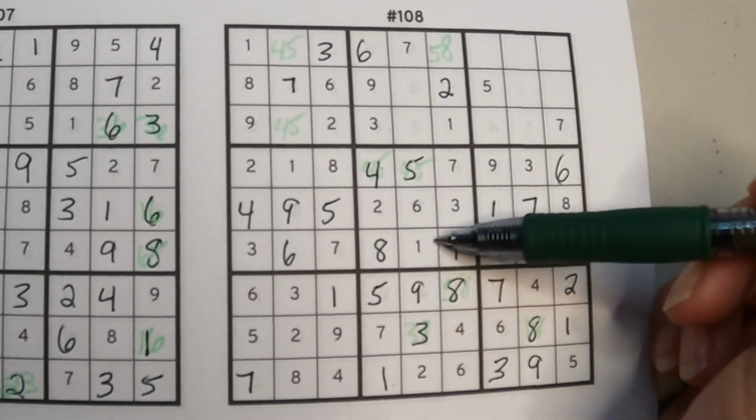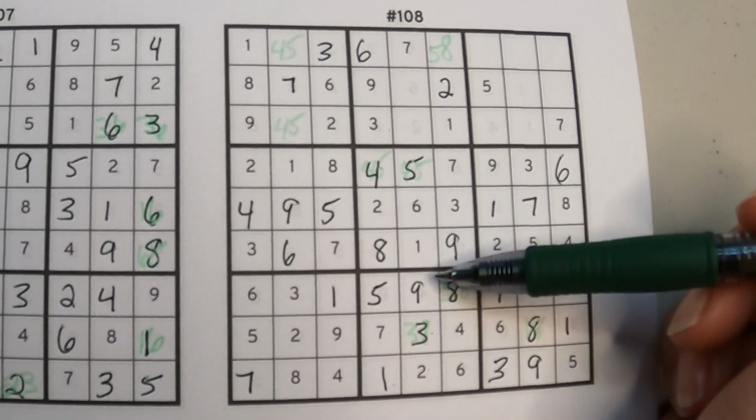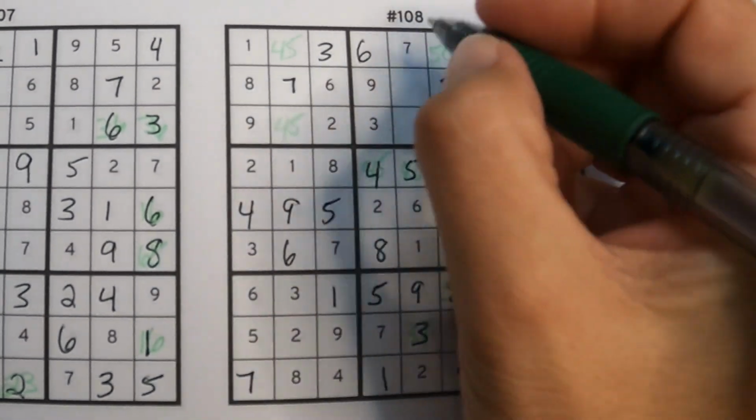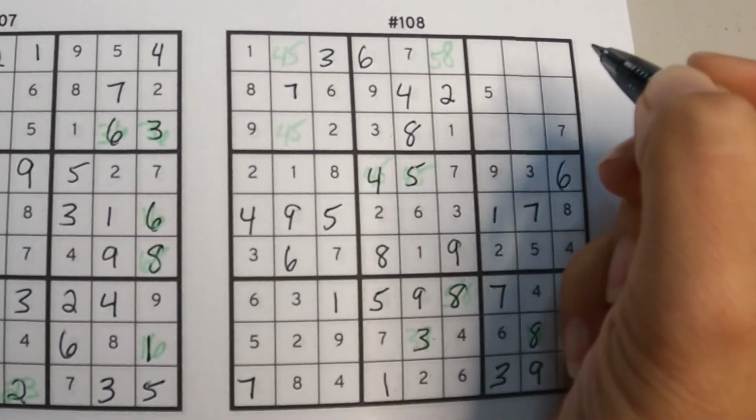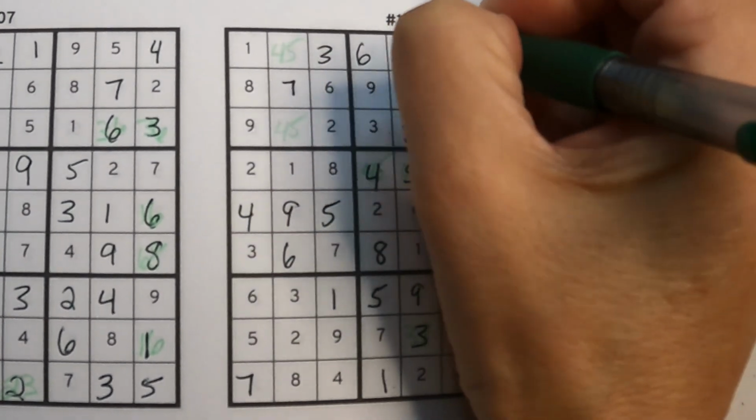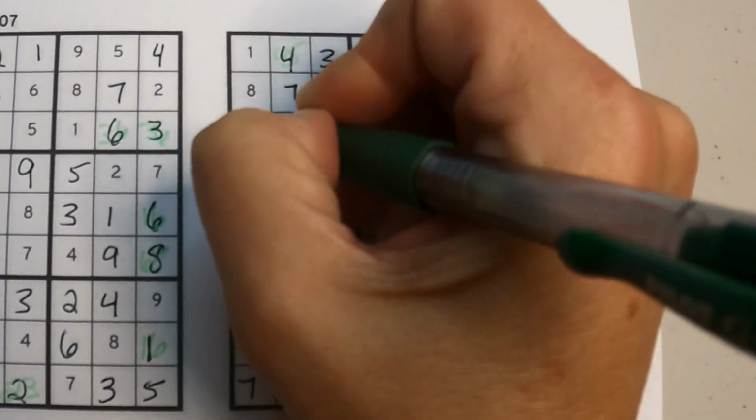For this column, we've got 1, 2, 3. We're missing 4 and 8. We've got an 8 here, so 4, 8. And 8 makes this our 5, which makes this our 4, 5.